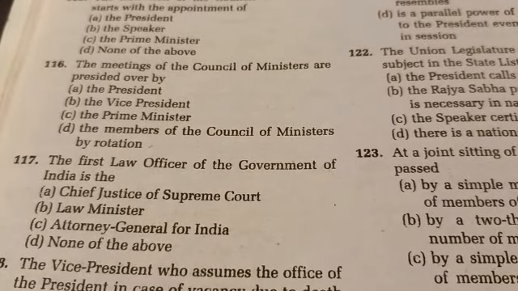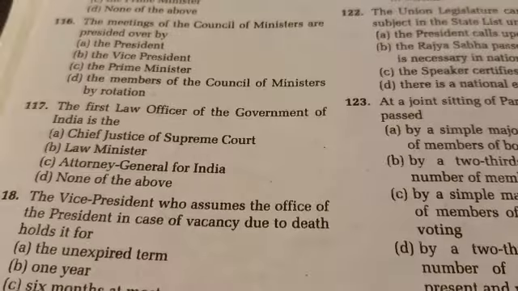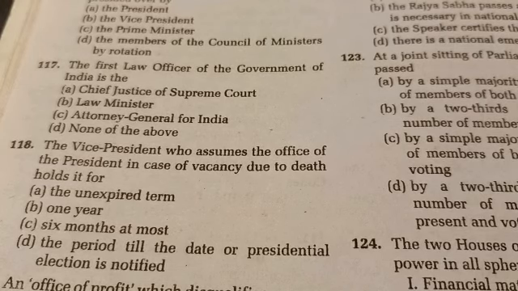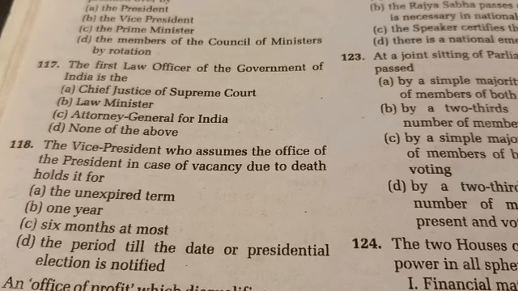The first law officer of the Government of India is the. Option C is correct, the Attorney General of India. The Vice President who assumes the office of the President in case of vacancy due to death holds it for 6 months at most.